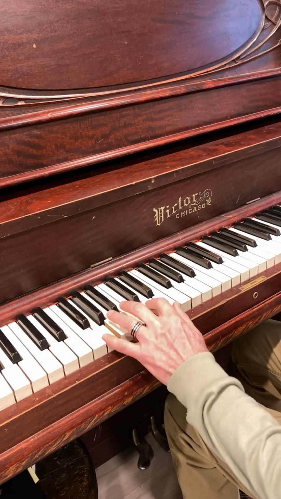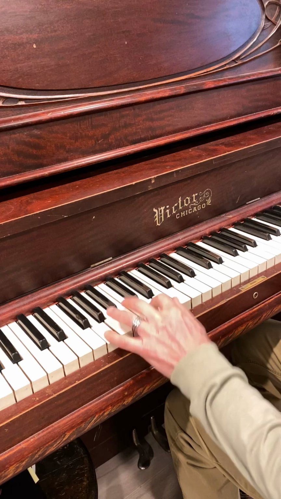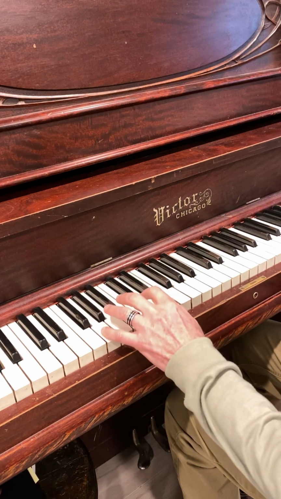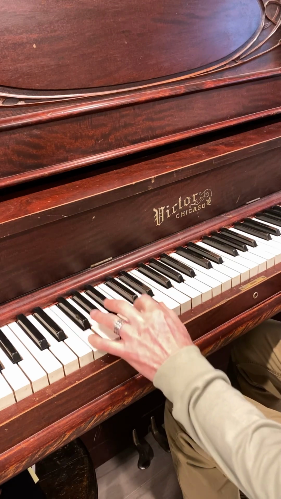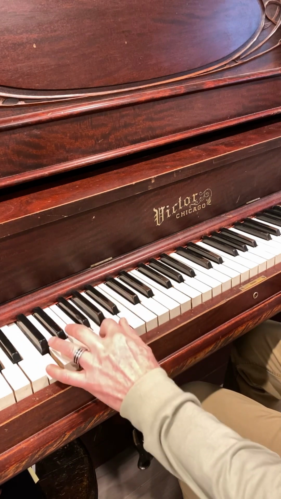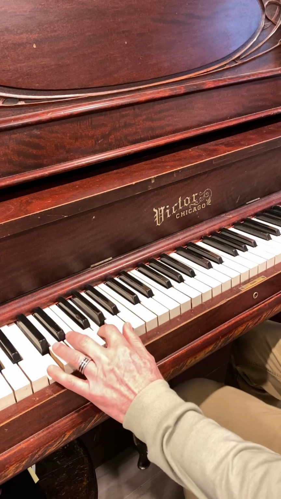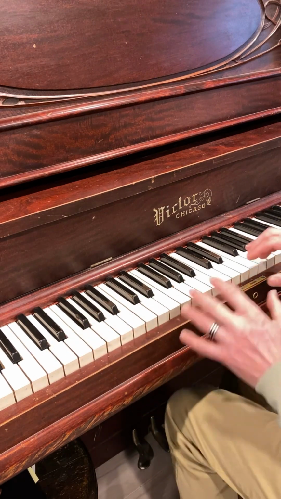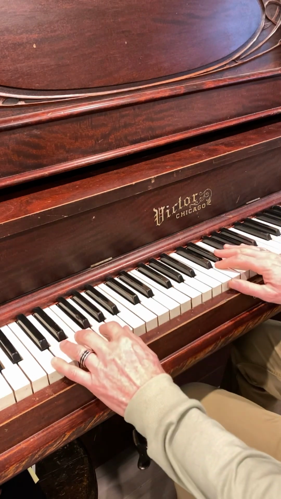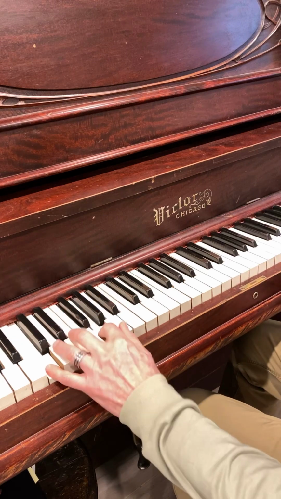For G, G and D to G and E. Back to F, back to C. And here's how the right hand notes that we already learned can fit in with this.